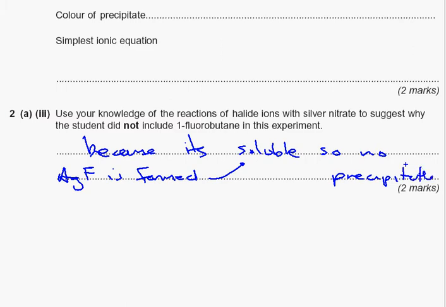You see how I was very blasé about it because it's soluble, and I missed out the fact that was in my head. Silver fluoride is formed, and it is soluble, and therefore there's no precipitate. Okie dokie. Let's stop there.